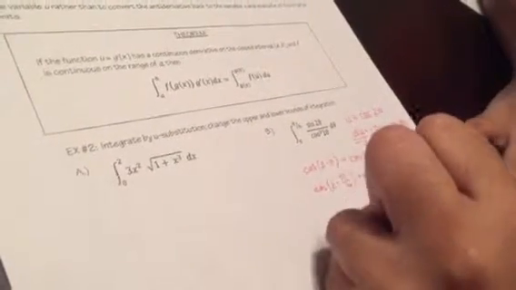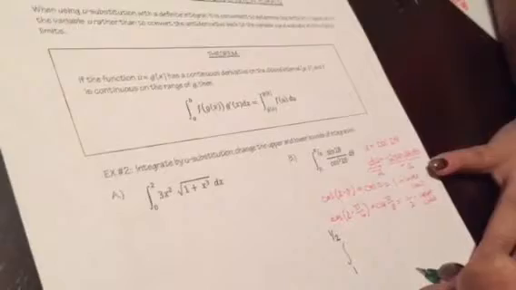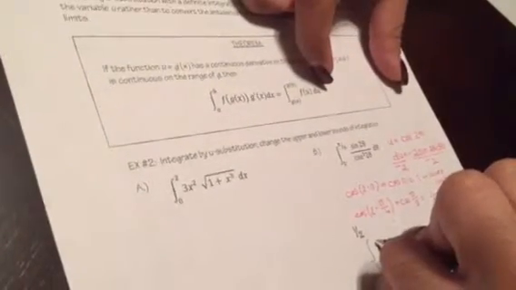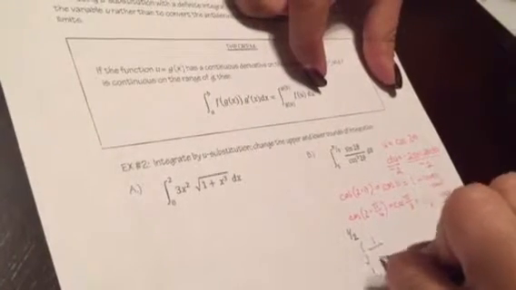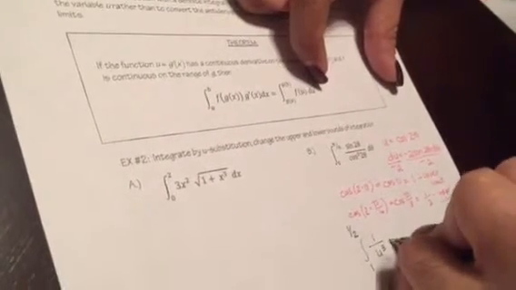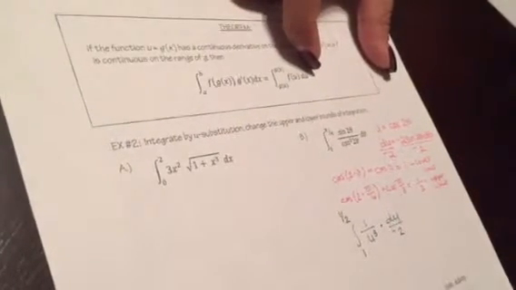Using these limits, we have from 1 to half of, let me write, 1 over u to the third times du divided by a negative 2.